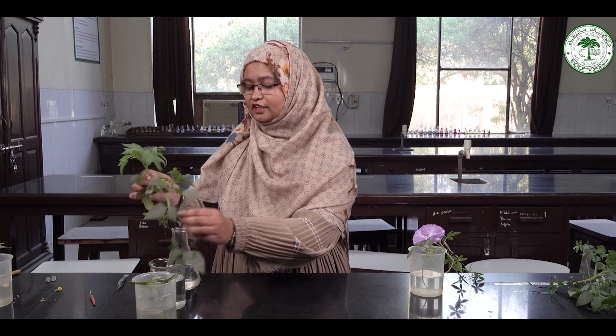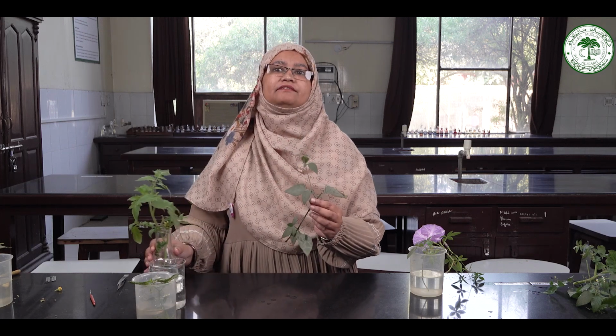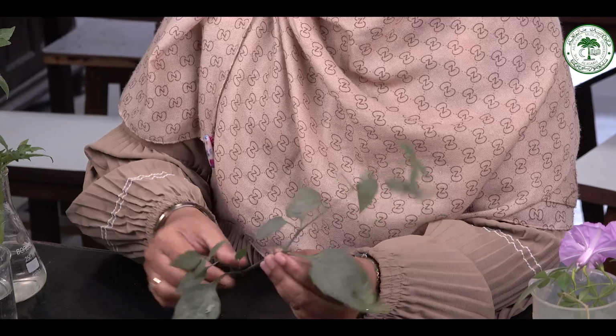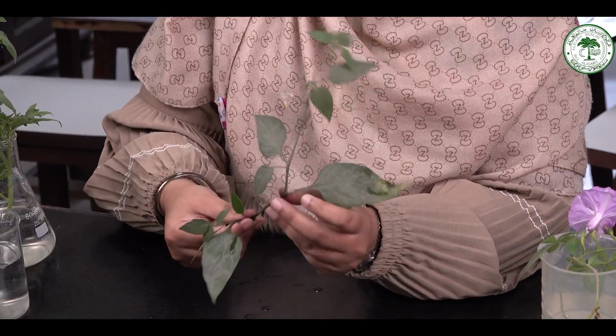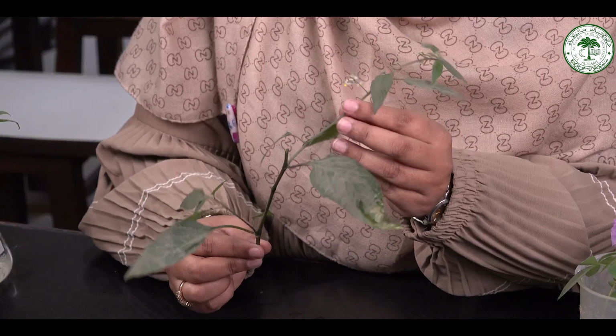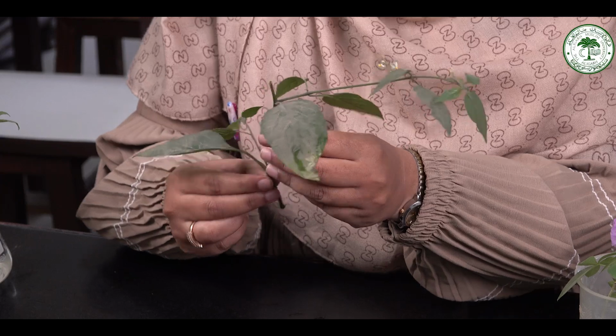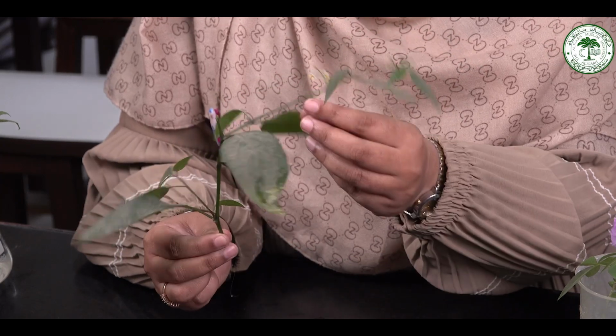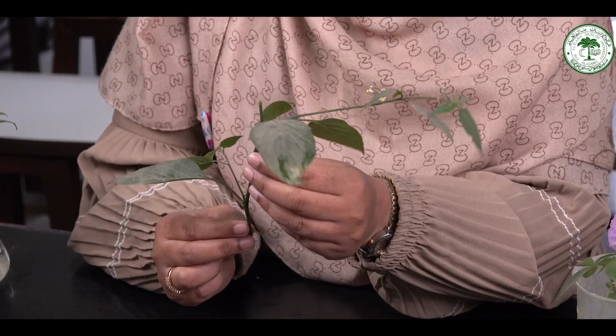Starting with the first plant, Solanum nigrum, which grows wild in India and has many medicinal benefits. So how do we identify this family Solanaceae? As you can see, it has a herbaceous habit. The stems are green in color, and being herbaceous, they are weak stems.